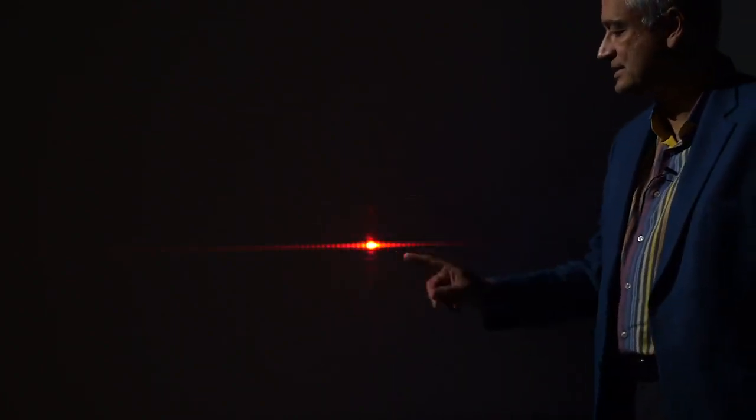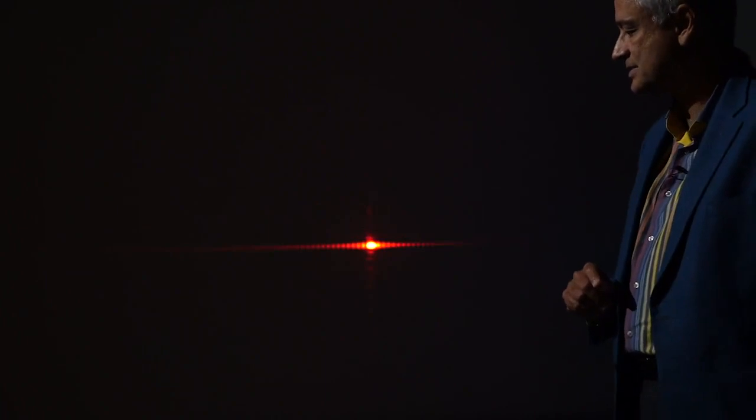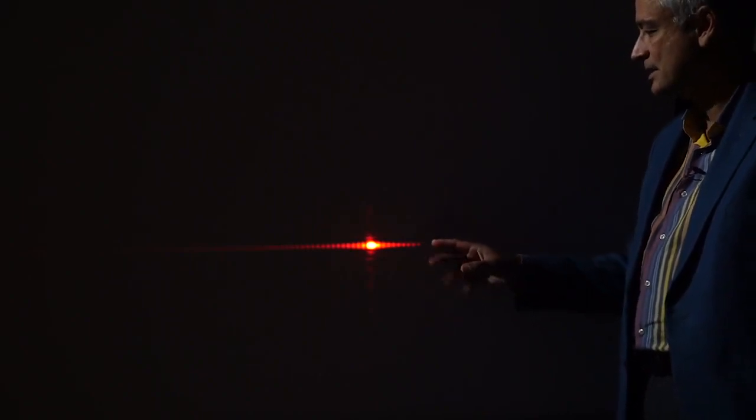Because the spacing, in this case, the spacing between dark spots is going like L times lambda over A. As A gets smaller, the spacing on the screen stretches out. When A is bigger, the spacing on the screen gets closer together. So let's make A smaller again so you can see the pattern again. So let's make the spacing smaller, and you see the pattern stretches out.